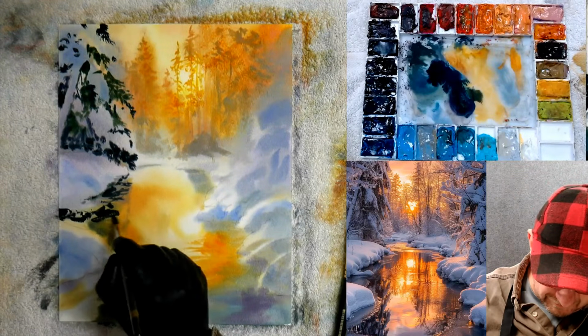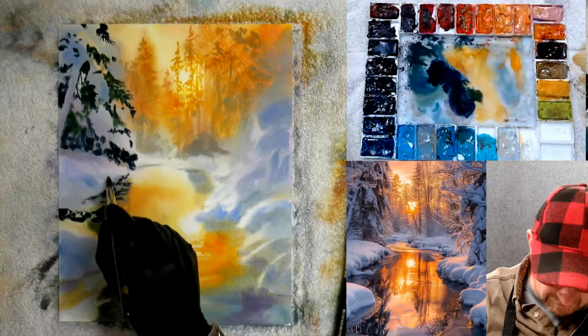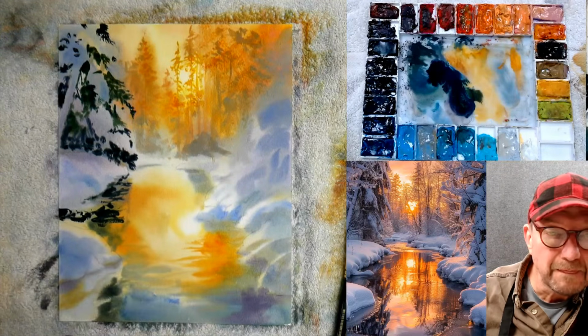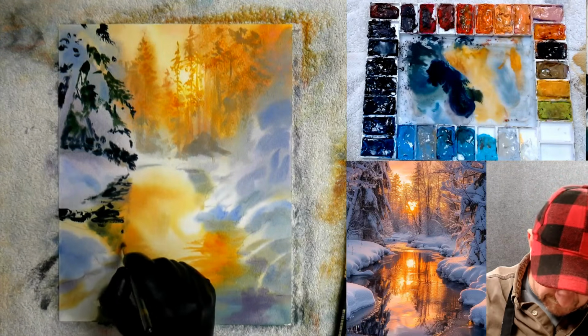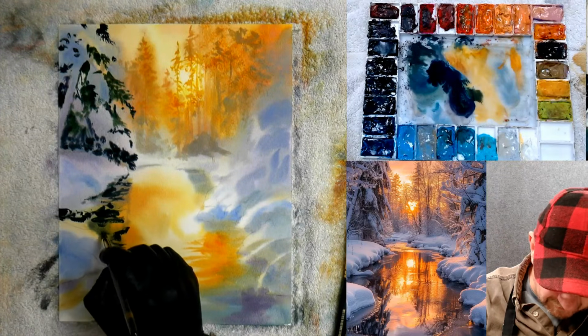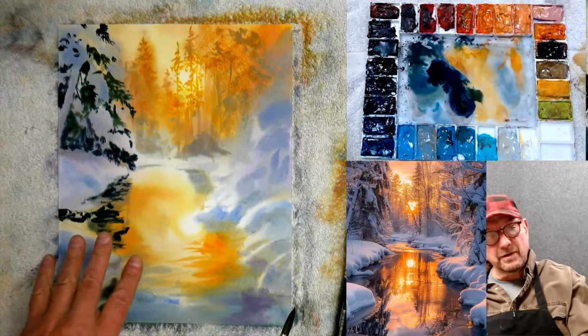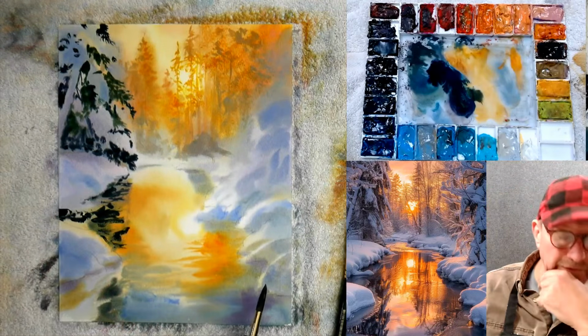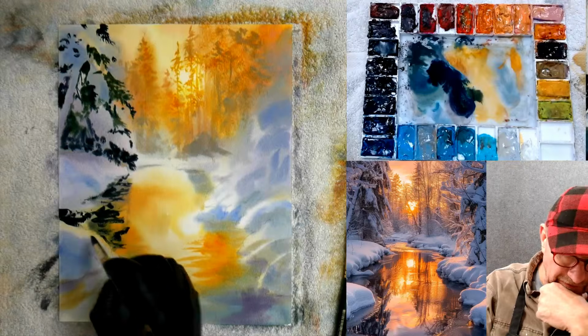So this is where it should have been. That should have been the light part. And then this is the branches over here. And now this is going to be becoming hard edge, right? Because it's starting to get really dry. And so once the paper is dry, you're going to get hard edges.